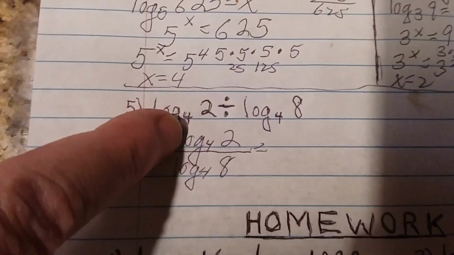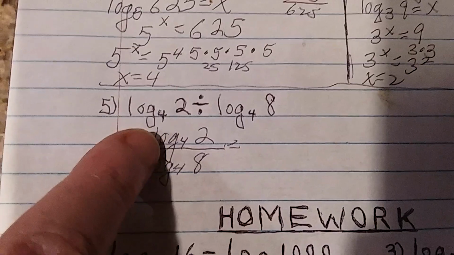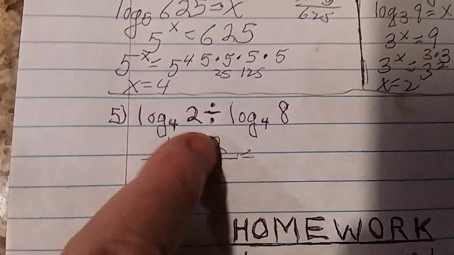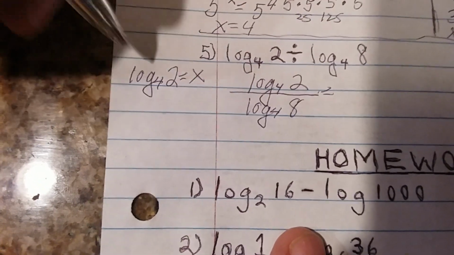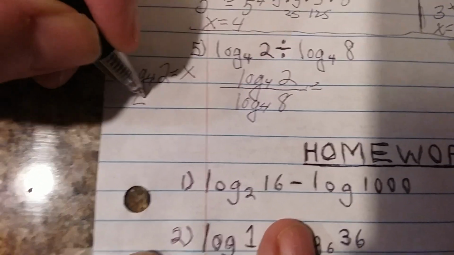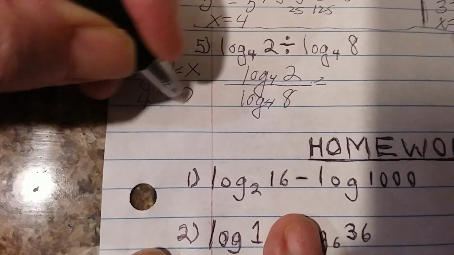Okay, again we have 2 of them to work with. We need to do log base 4 of 2. So let me do that over here. We'll call that x. We'll change it to exponential form: 4 to the x equals 2.